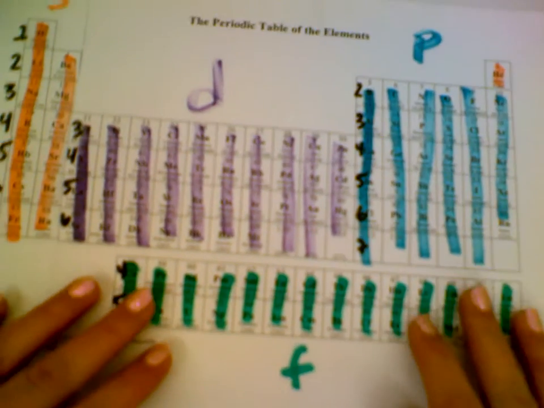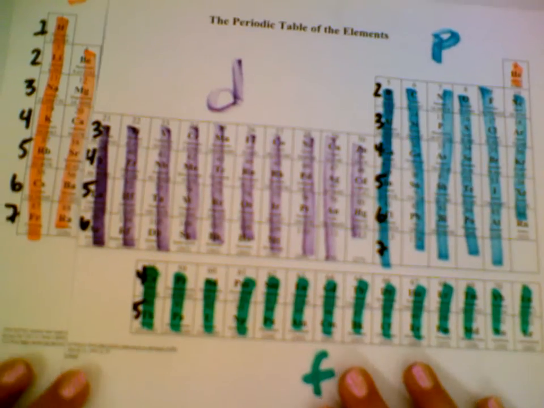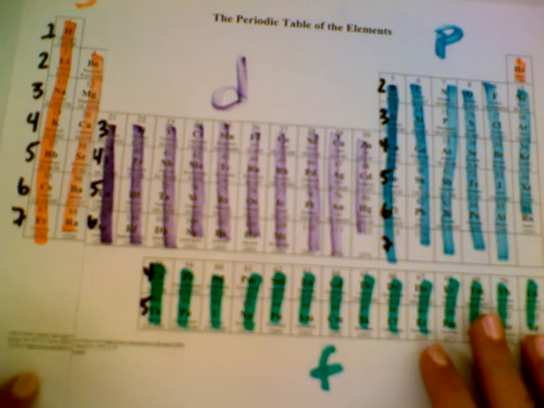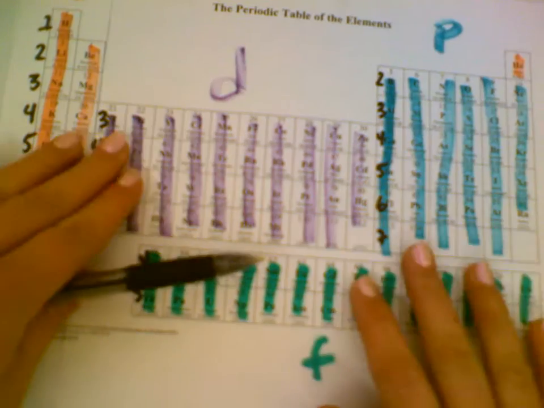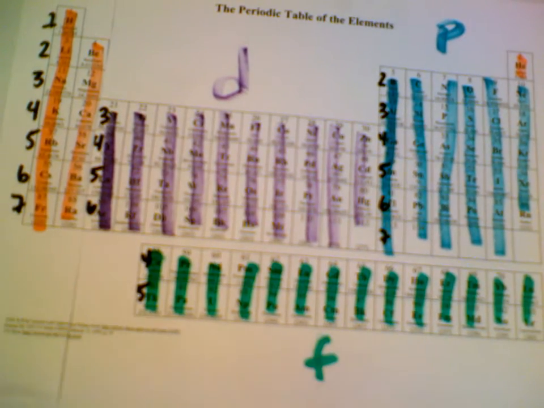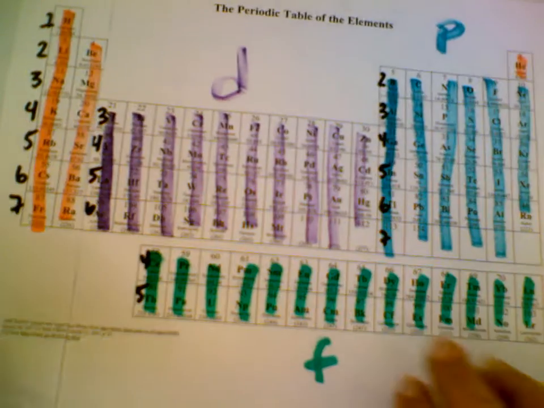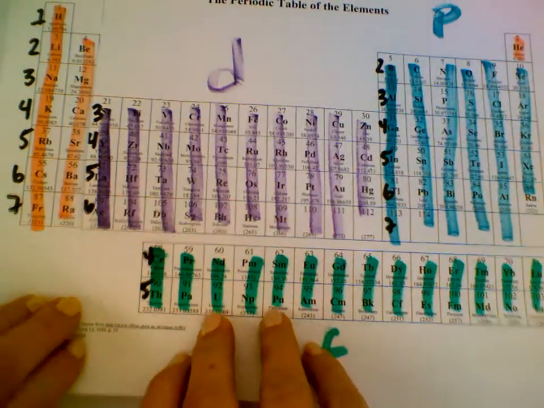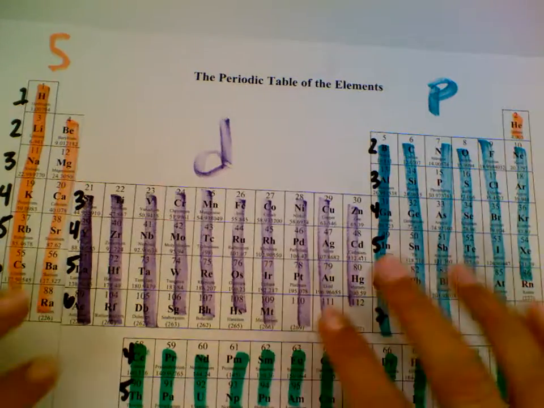Hey, let's talk electron configurations. Okay, so there were questions on noble gas notation. I'm just going to review with you all the electron configuration information using the periodic table that you should know.